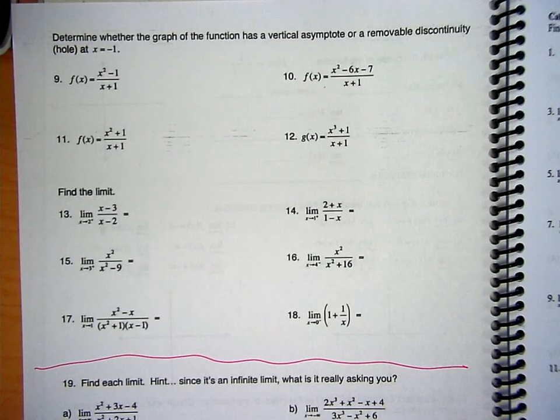And that's it. We're not doing examples 4, 5, 6, 7 until tomorrow.